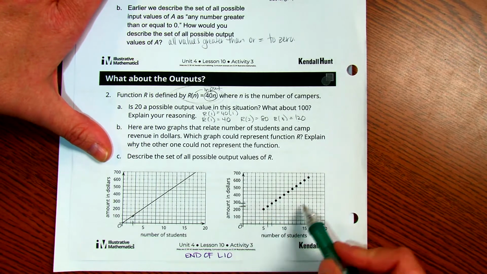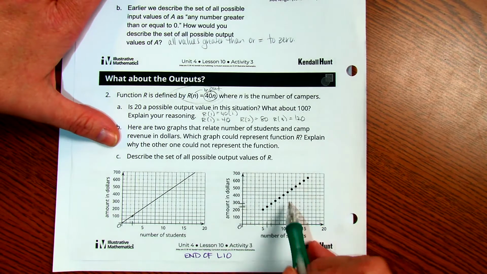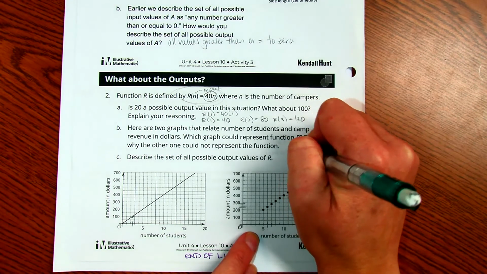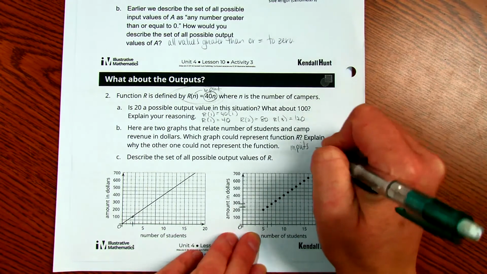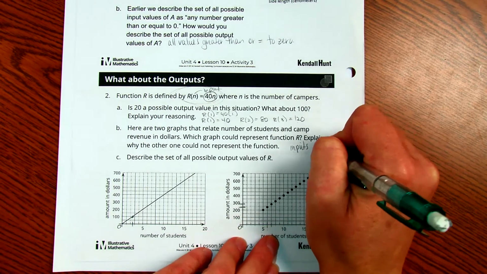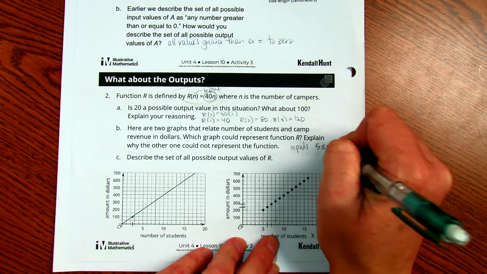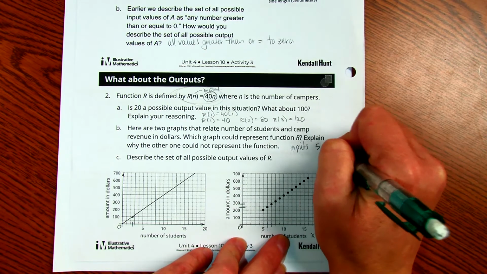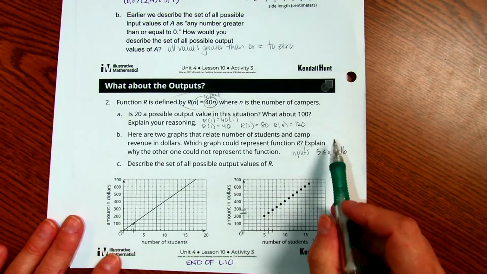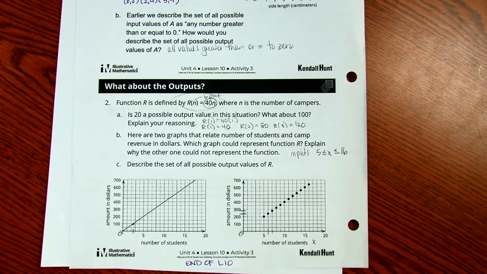So what we're noticing is that all of these inputs, and I'm just going to label those as X, X has to be greater than or equal to 5, and X has to be less than or equal to 16. So this is actually called a compound inequality, and you'll be seeing more of those.